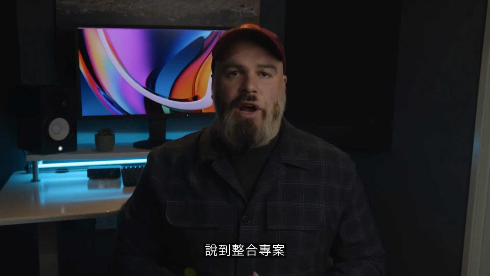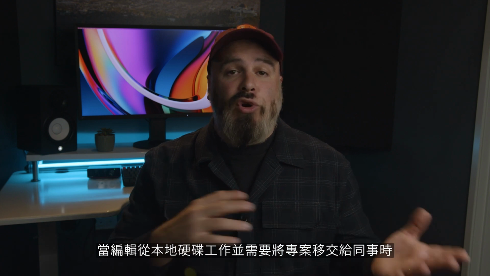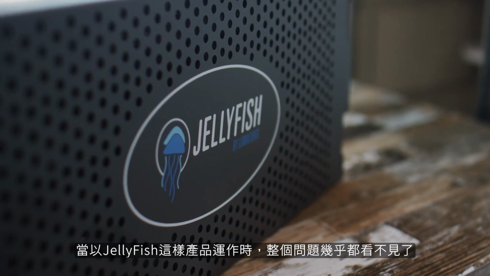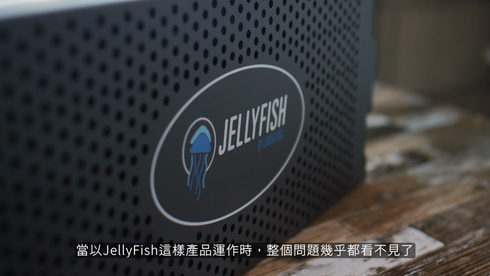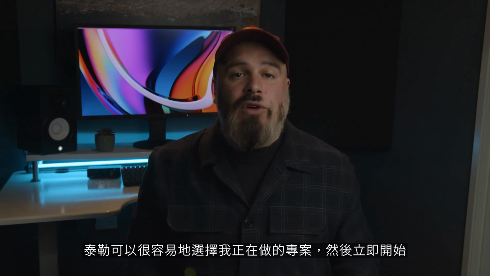Speaking of consolidating projects, when editors work locally from a hard drive and need to turn the project over to a coworker, they need to make sure that all media that is related to this project is copied to that storage location. When working off something like a JellyFish, this whole issue is pretty much out of sight, out of mind. Tyler can easily just choose the project that I was working on and get started immediately.